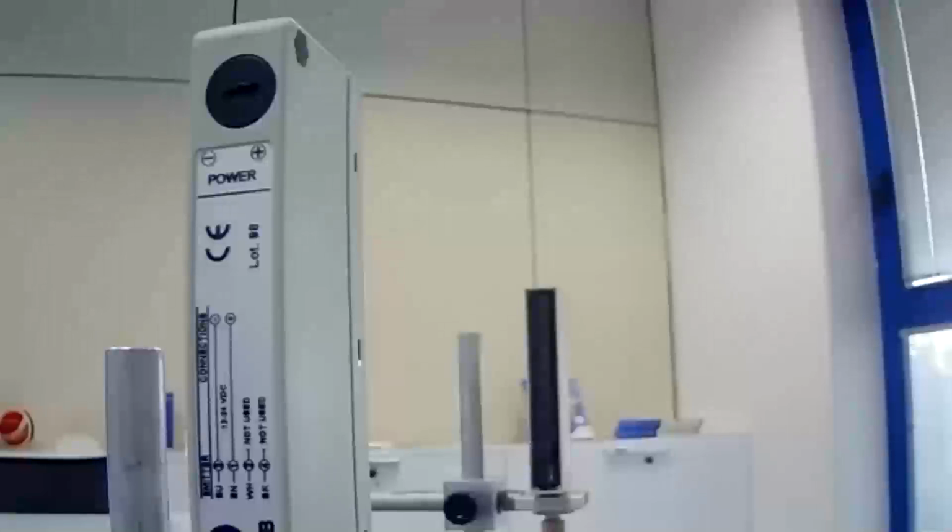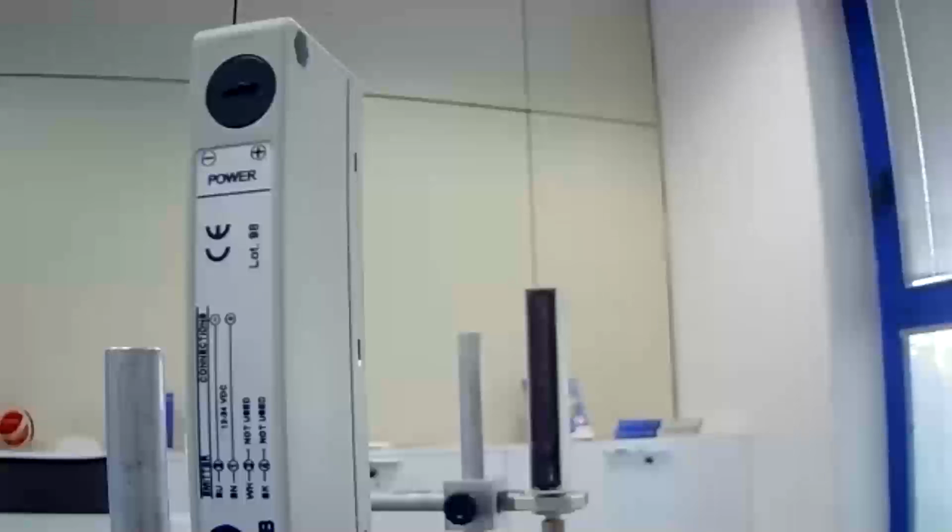Now we are working with a BX10 model. We have emitter and receiver. The first thing that I want to stress is the respect of the minimum working distance. In fact, the sensor, as was said before, has a minimum sensing distance of 0.3 meters.